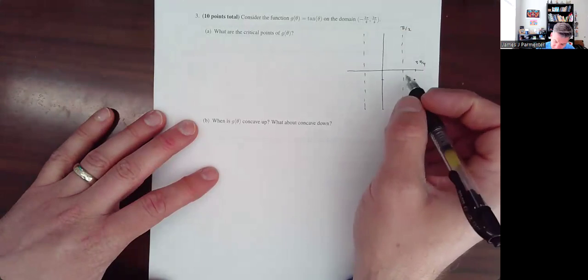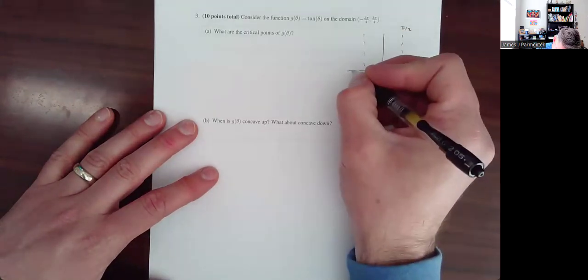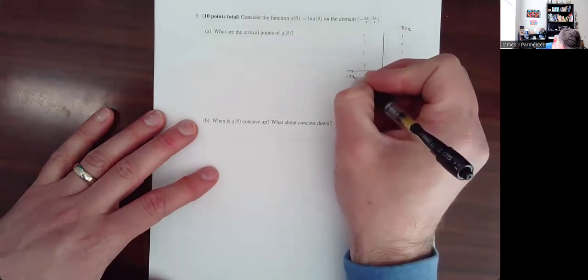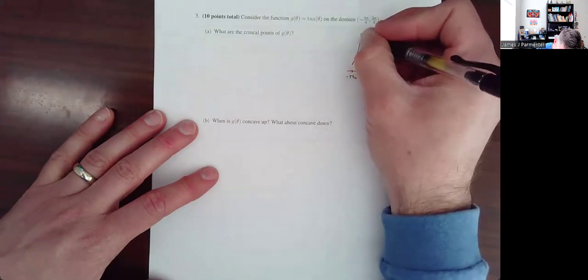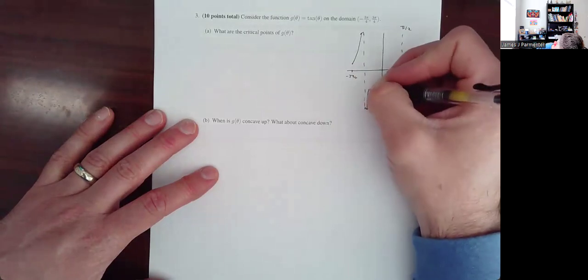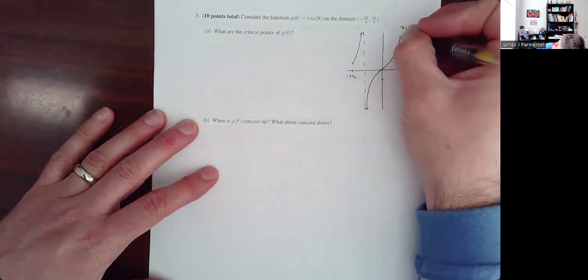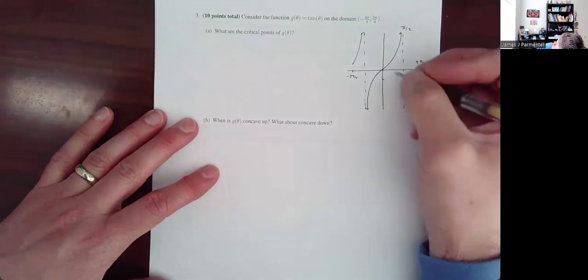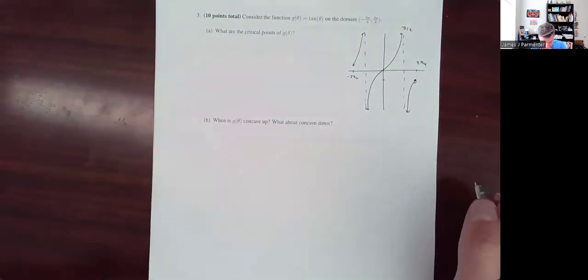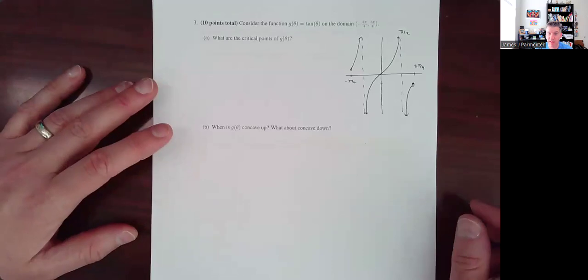No, tangent of 3 pi over 4 is positive 1. Sorry about that. It kind of does this, right? It's the usual tangent shape. And by looking at it, you can probably note that there's not going to be any relative extrema. Now, I know they didn't ask us to graph this, but to me, it helps me figure out what's going on.